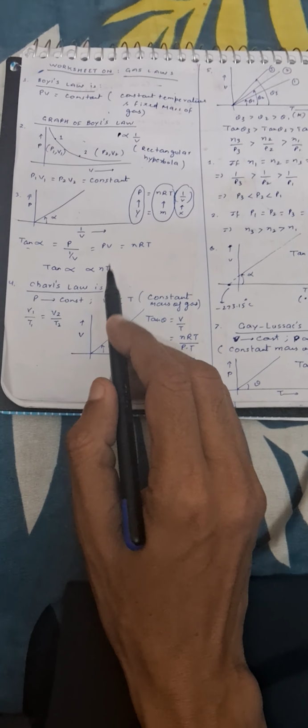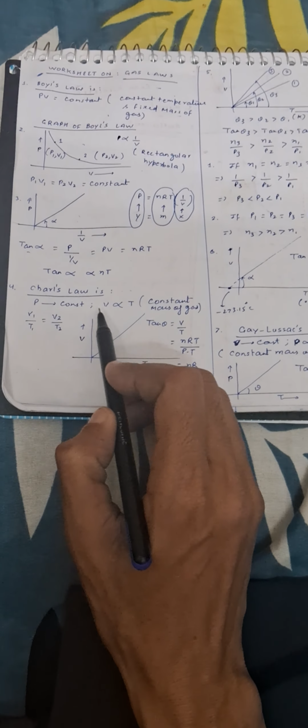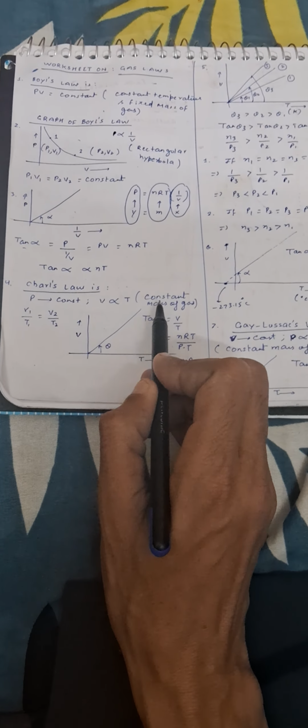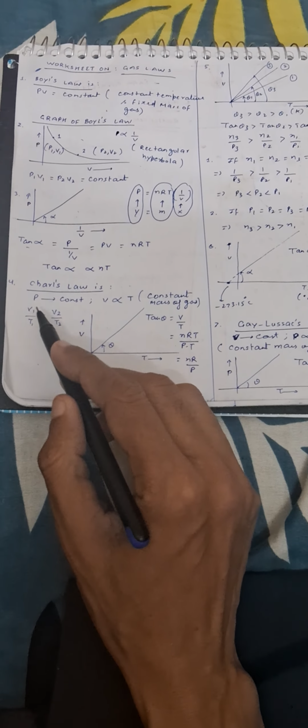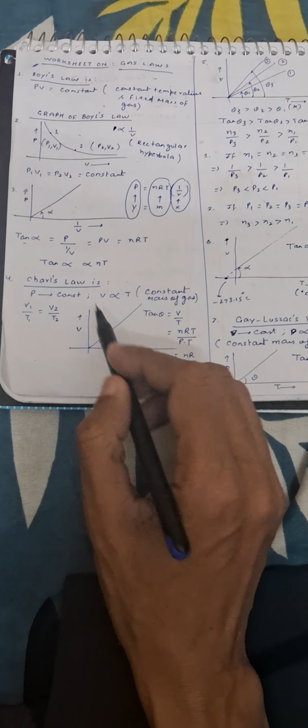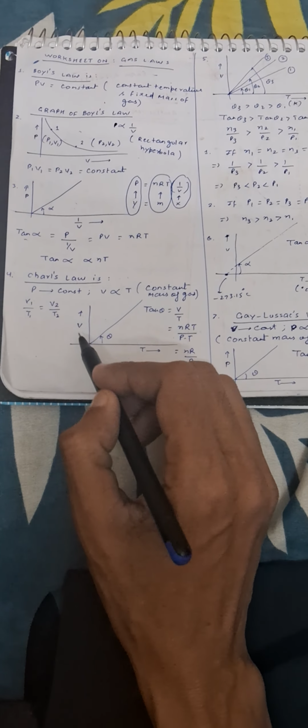Then is Charles' law. So Charles' law says that if pressure is constant, then volume is proportional to temperature for a constant mass of a gas. So here V1 by T1 is V2 by T2. If we draw a graph between volume and temperature, then tan theta is V by T, so it is nR by P.